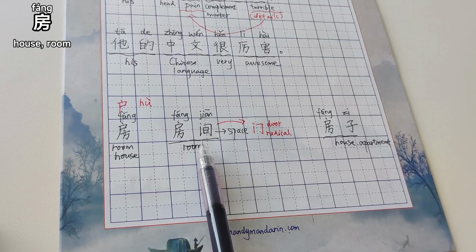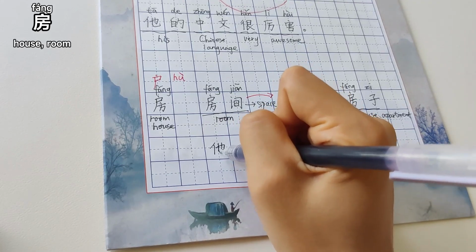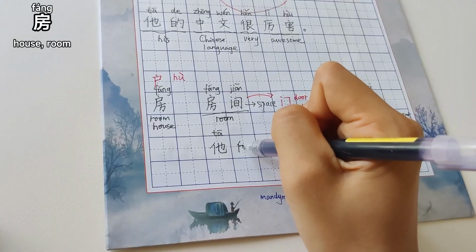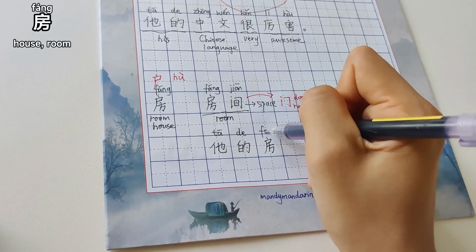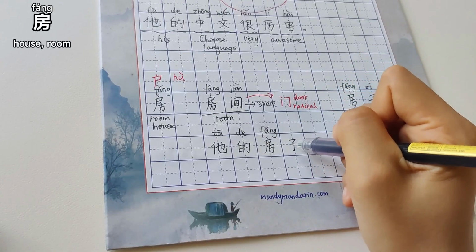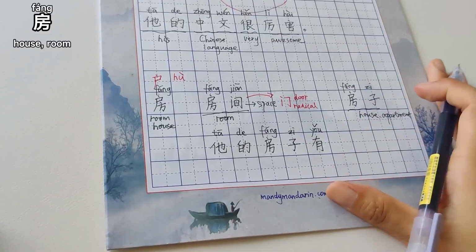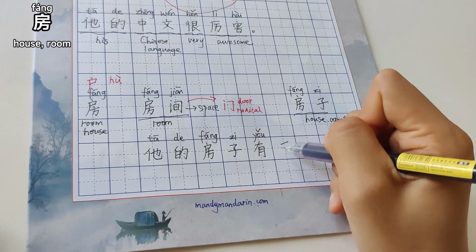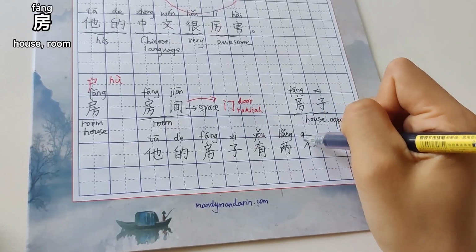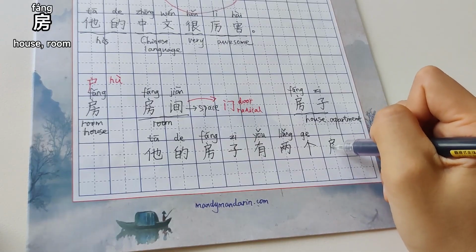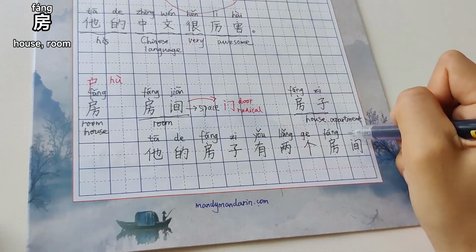Just to help you remember these two words, you can put them in the same sentence. You can say 他的房子有两个房间.